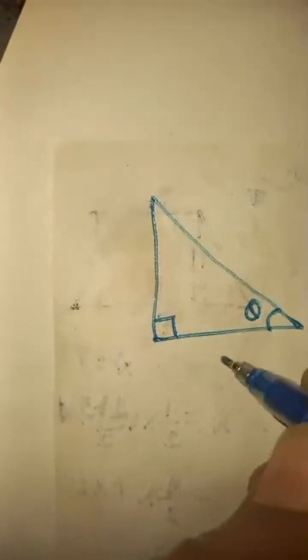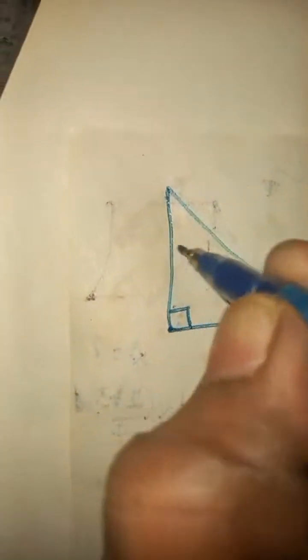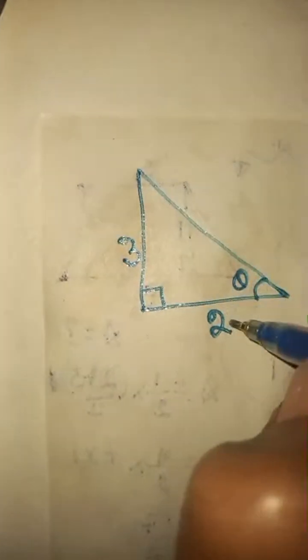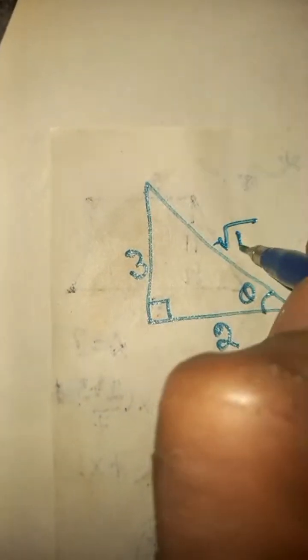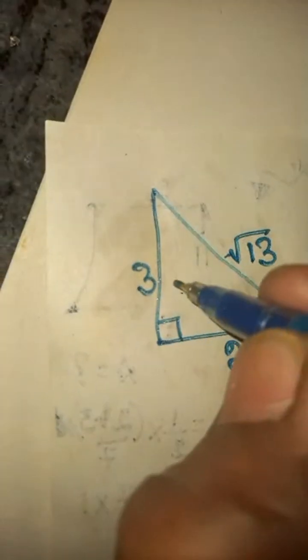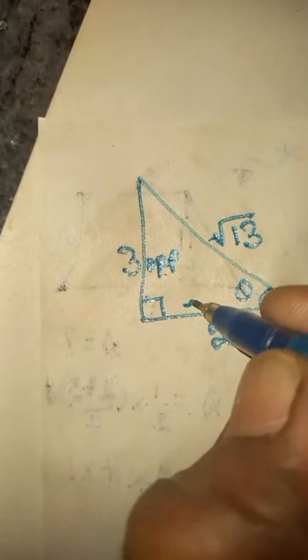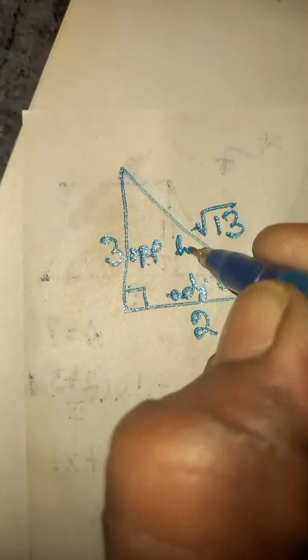Here they have given a right angle triangle. You need to find out, this is angle theta, this side is 2 units and this is 3 units. So the hypotenuse is going to become square root of 2 squared plus 3 squared, that is 4 plus 9, root of it, which is root 13. Now let's write the different ratios. That is opposite, adjacent, and hypotenuse.